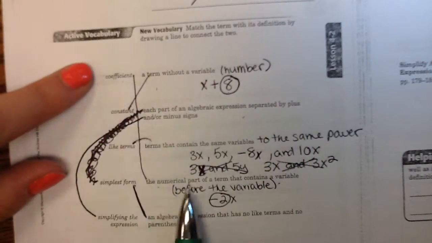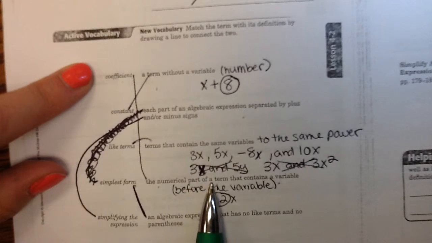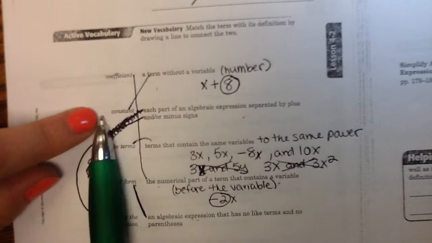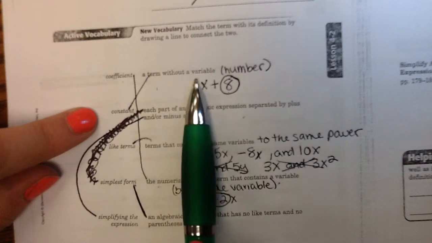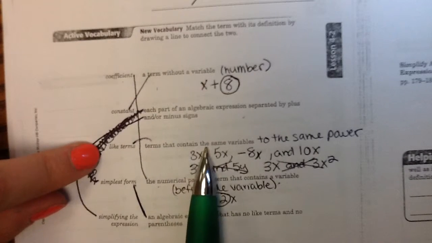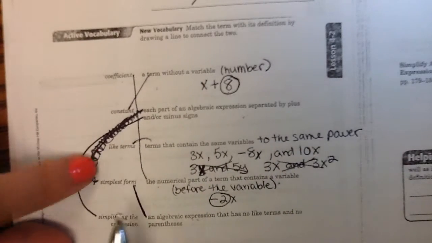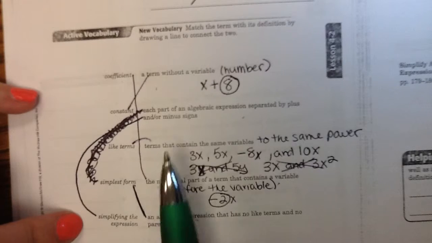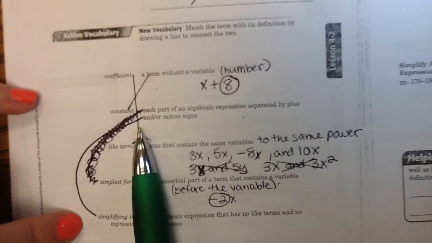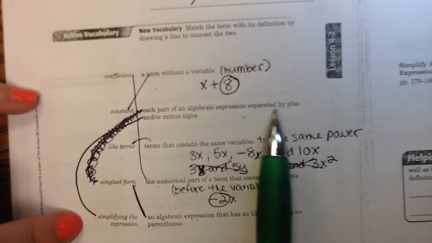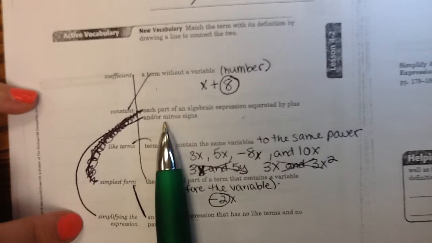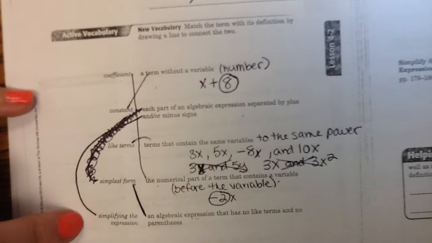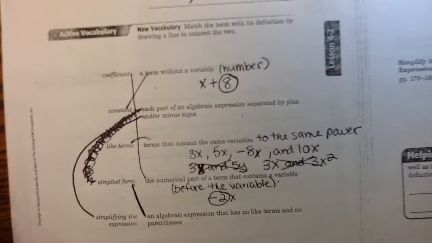So again, coefficient should go with the numerical part of a term that contains a variable. Constant should go with a term without a variable. Like terms are terms that contain the same variables to the same power. Simplest form, an algebraic expression that has no like terms and no parentheses. And simplifying the expression, each part of the algebraic expression is separated by plus and or minus signs. Okay, hopefully you got that figured out.